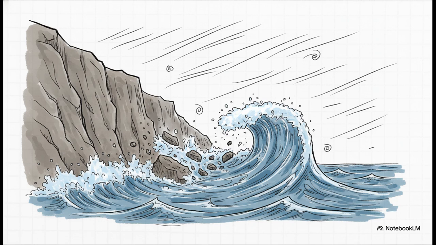Contrast that immediately with the destroyers. Destructive waves are incredibly high energy, usually whipped up by fierce local winds and massive storms. Because that backwash is so dominant, their main job is coastal erosion. They violently rip sediment away from the beach, drag it out to sea, and scour and erode solid cliff faces. You'll see these absolute monsters operating on steep beach gradients where their energy slams directly into the coast.